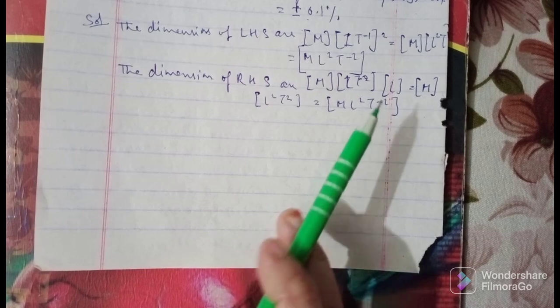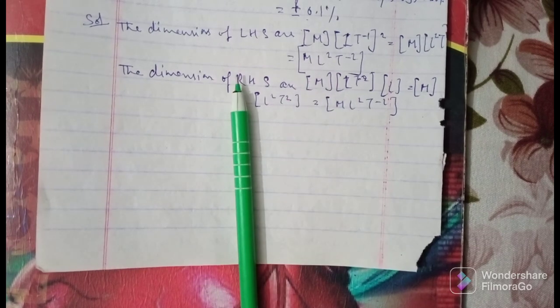So the dimensions of left hand side and the right hand side are the same, and hence the equation is dimensionally correct. Now we go for the next question.